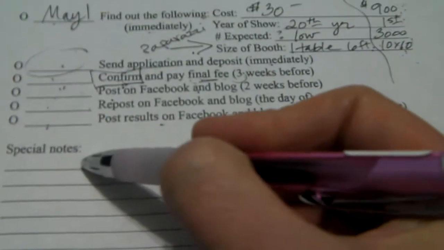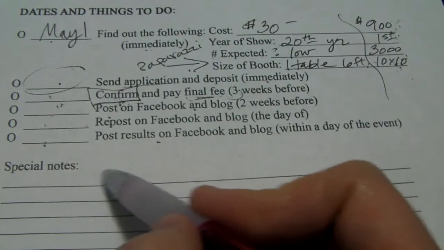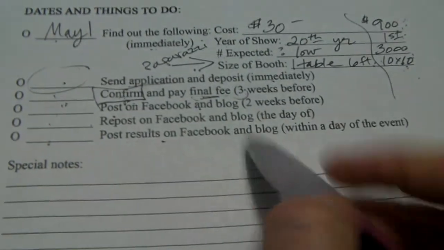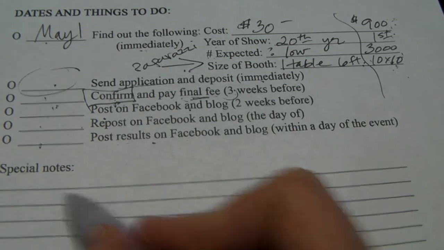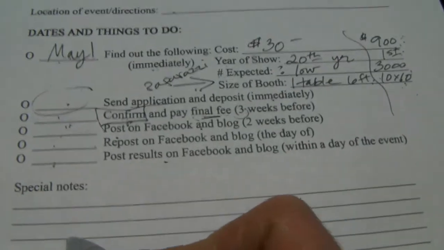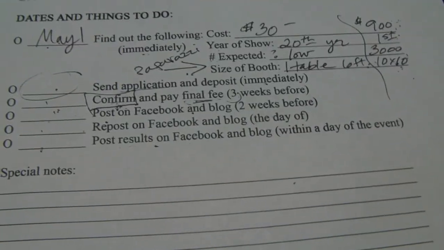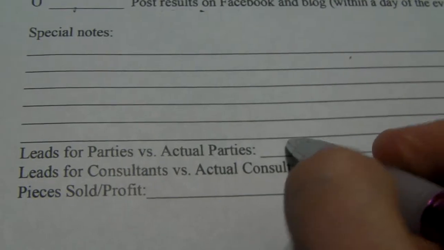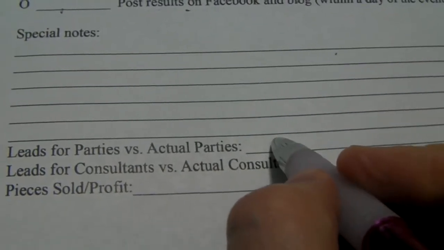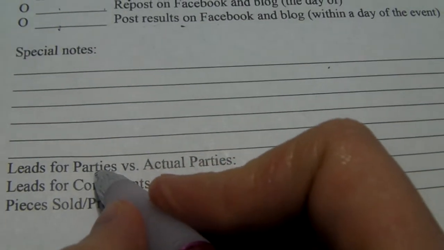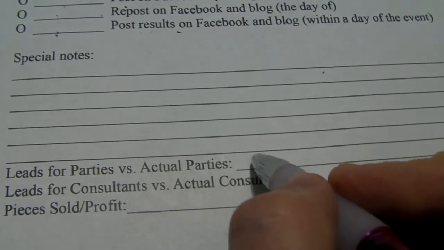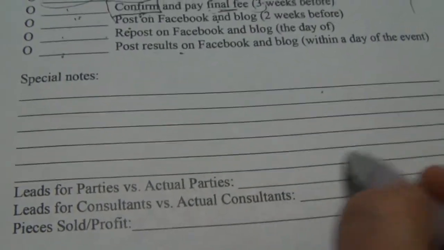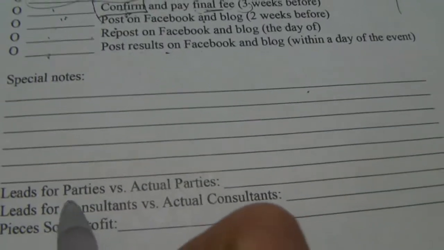Down here, special notes, it might say one item donated, donation required. Or they might say tent, outside event. Or it could be anything, like show up 1 hour early, whatever their special requirements are. Then you want to write down if you got leads. I like to write down how many people said they want a party and how many parties I actually got. You have to figure that out later.